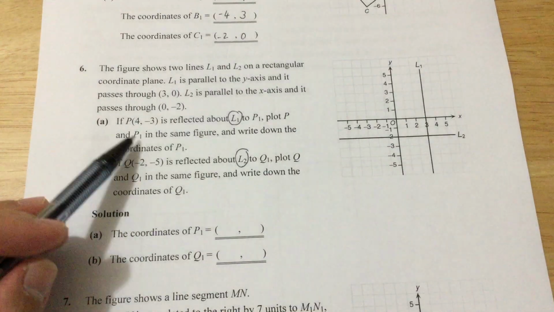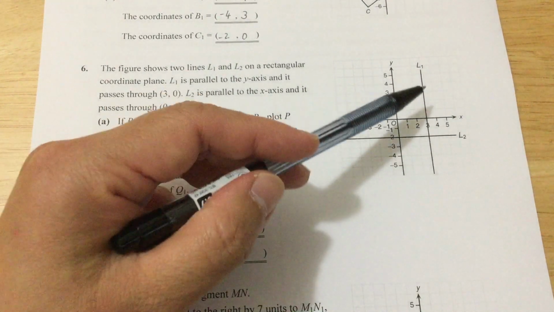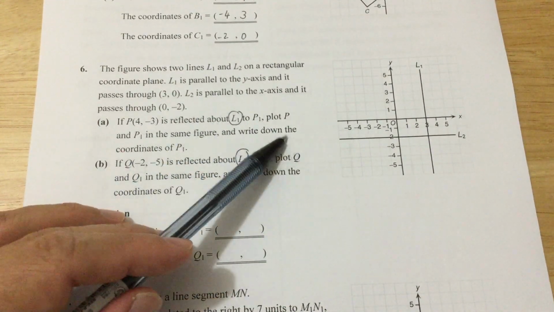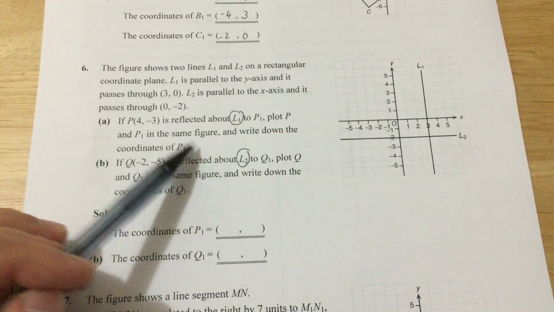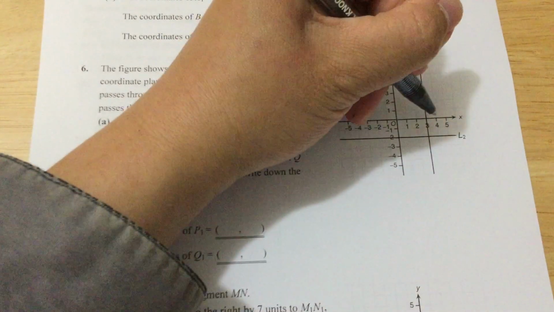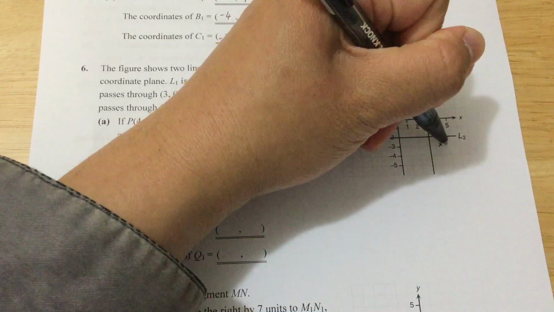First of all, if P (4, -3) is reflected about L1, this one, to P1, put P and P1 in the same figure and write down the coordinate of P1. So let me plot the P first. That is 4, -3. This is 4 and -3. So this is P.